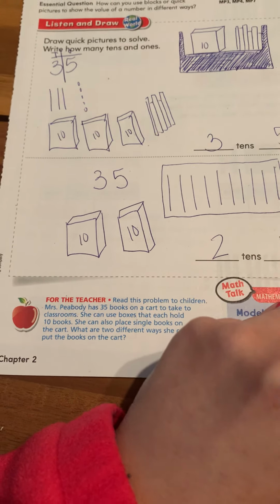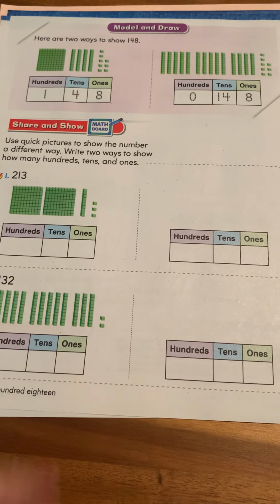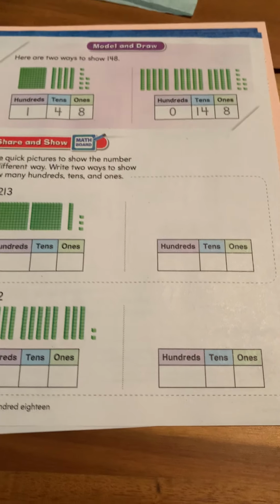Okay, we're going to do that for the next page. So pick up just this one paper and flip that one paper to the back. You should see a purple box that says Model and Draw.